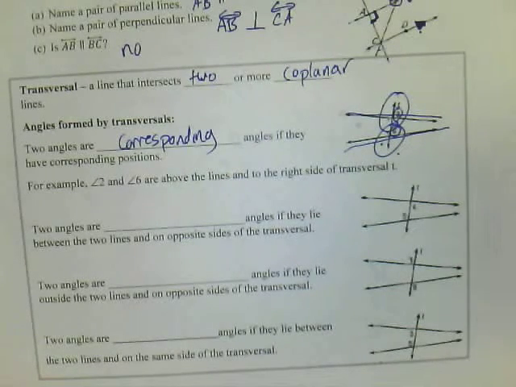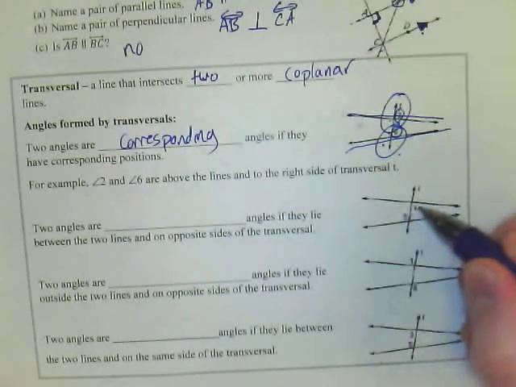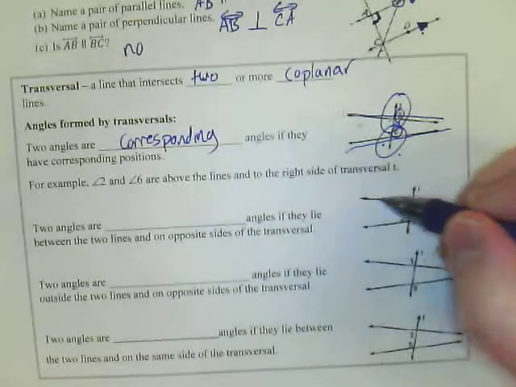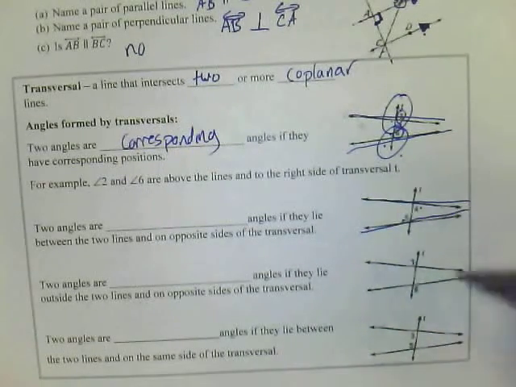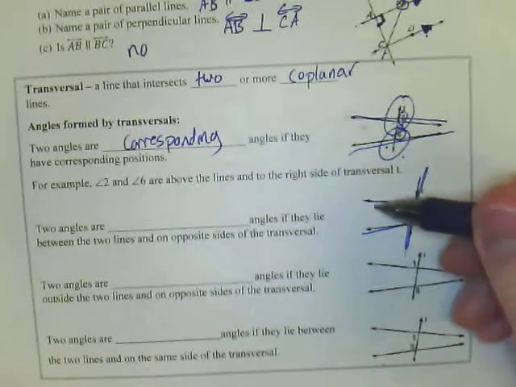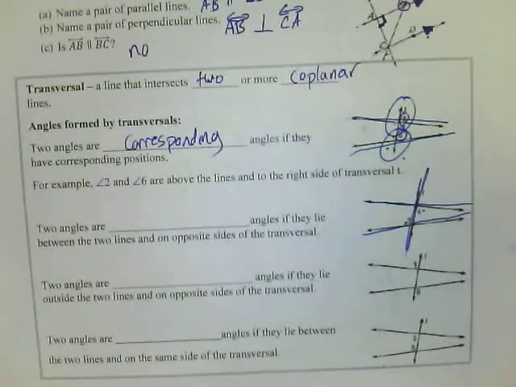Okay, if we have angles between the two lines on different sides of the lines, so say angles 4 and 5 here, these are between the two lines that we're talking about. So this is the transversal. The line by itself is the transversal. And so the other two lines that it's intersecting, the angles we're talking about are between those lines.